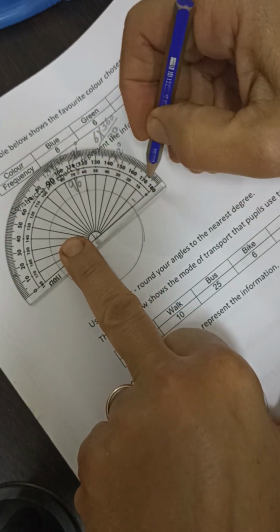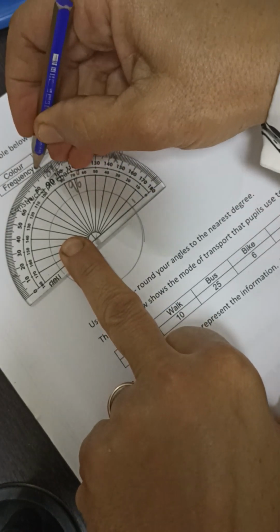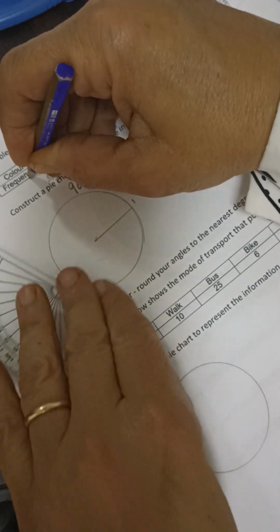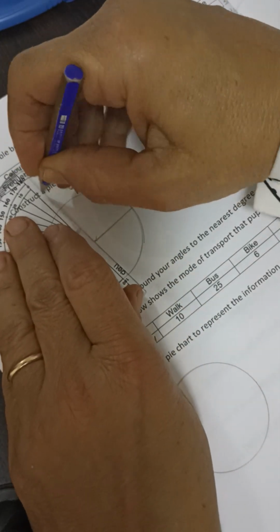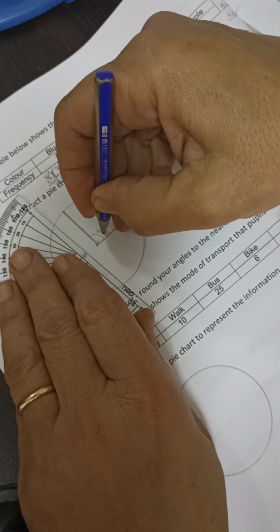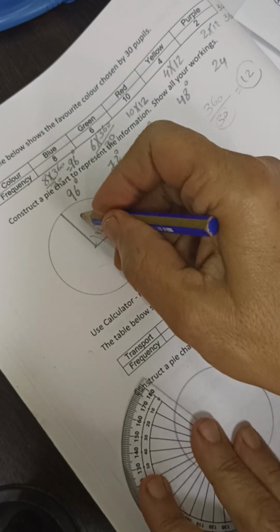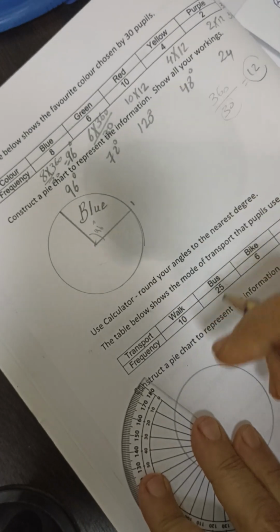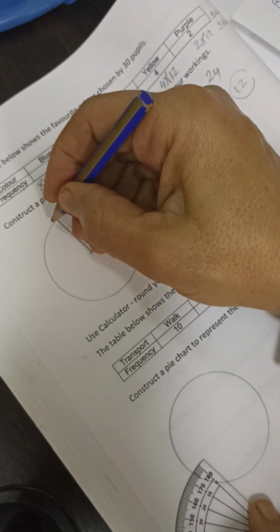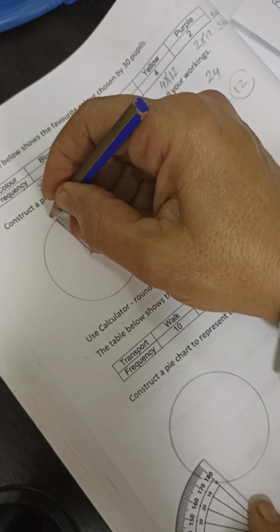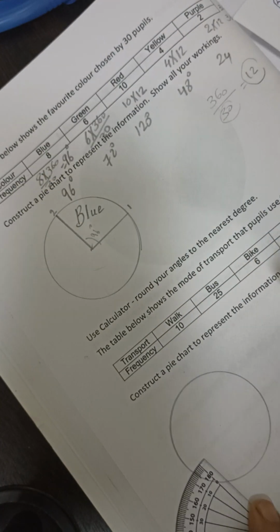I want to draw 96 degrees, so this is 90, 95, 96. Here is my 96. Draw another radius for this. This angle is 96 degrees. Label your sector with the name of the color. Okay, and the latest radius you draw, write on it number 2.